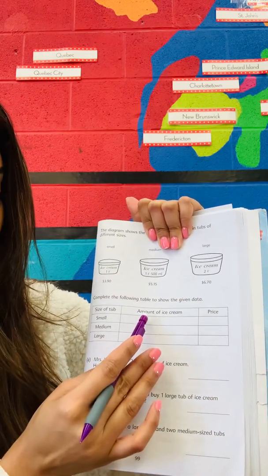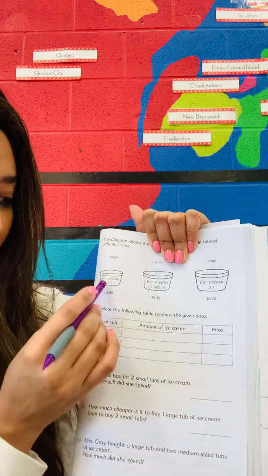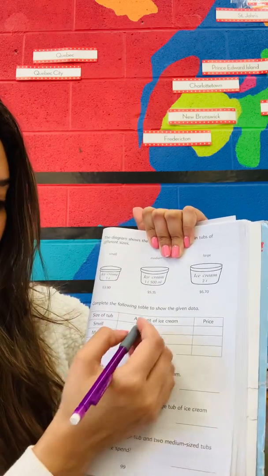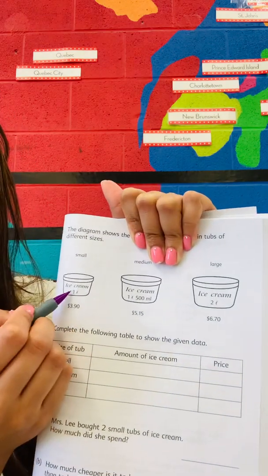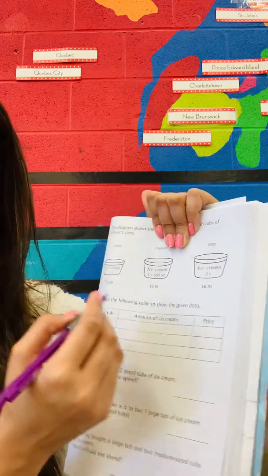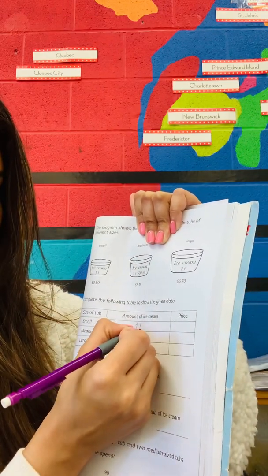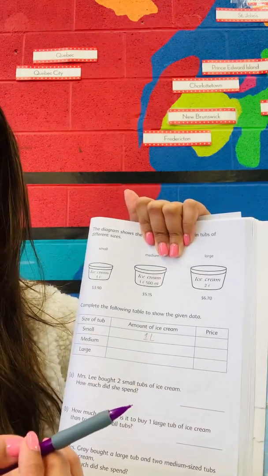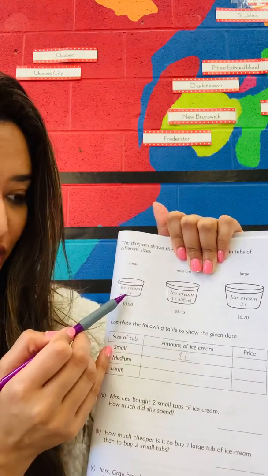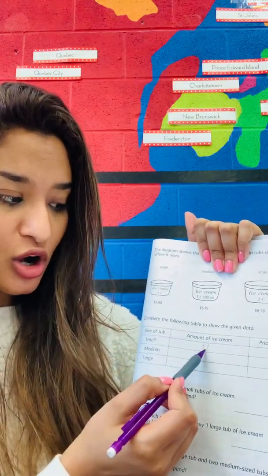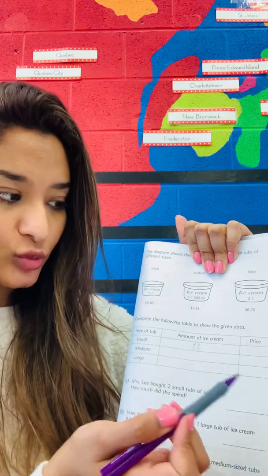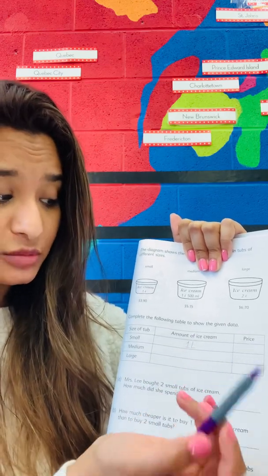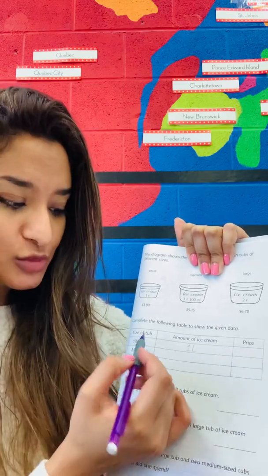And they've said amount of ice cream. So how much is in small? In small, the graph or the picture tells us it is 1 liter. All I need to do is write 1L. Did I make up this information? Not at all. I just looked at the picture and I read the information and I know they're asking for small. So I went ahead and I wrote 1 liter. Then they're asking me, what's the price of the small tub?